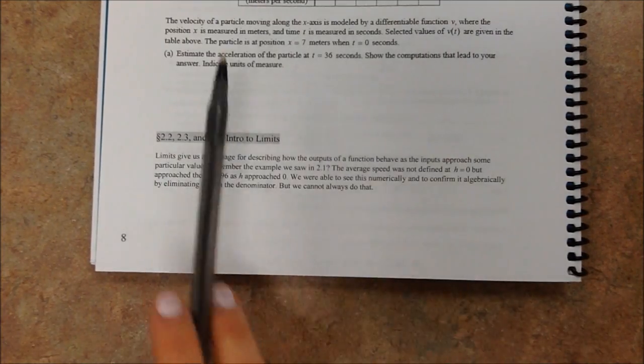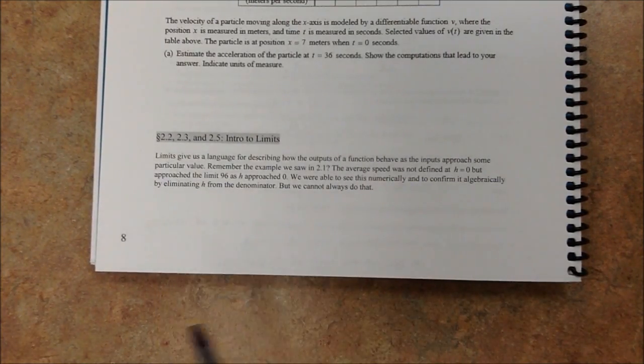So this sort of thing that we did up in the previous section, we are starting to talk about limits, and it gives us a way to talk about what happens as the inputs approach a certain value. What are the outputs doing? As x gets closer and closer to some value, what is y doing? In the previous section, as h gets closer and closer to 0, what is the average velocity doing? It's not that we have a way to define exactly what's happening at that moment, but we can say what's happening as the input gets closer and closer and closer to a certain value.